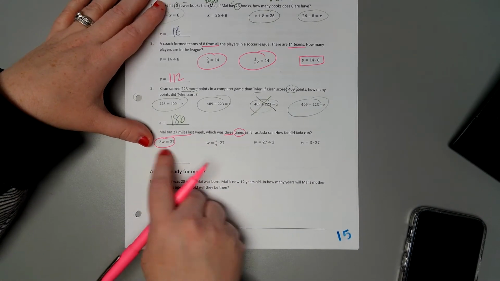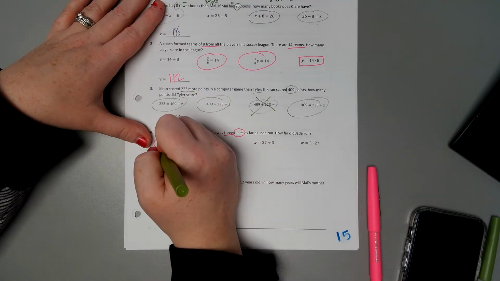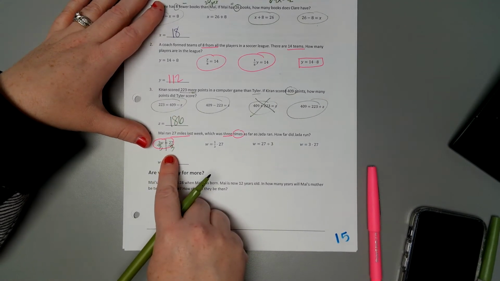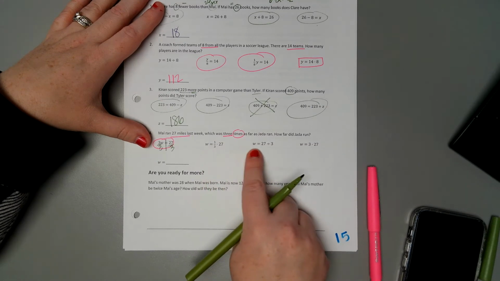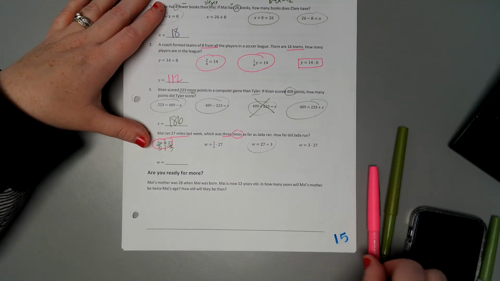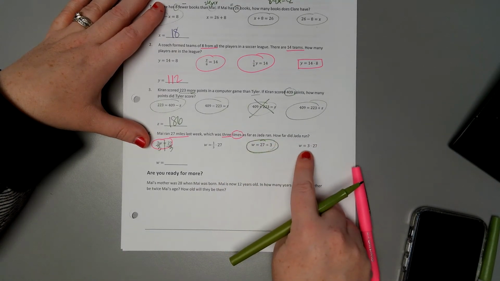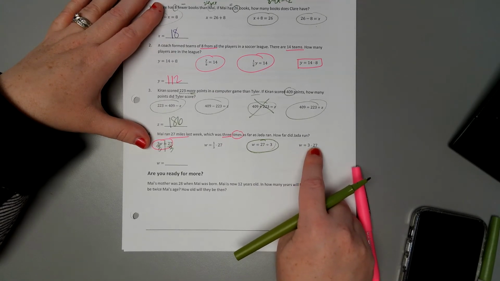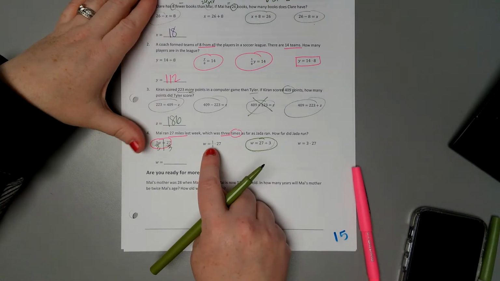The opposite of multiplying by 3, if we were to solve this, would be divide by 3. Is there any of them that say 27 divided by 3? That's a fraction. Well, I'll look at that one. 27 divided by 3. Okay. This one says 3 times 27. That's going to give us a really big number, and Jada ran less. So that one doesn't work. Which means this one will work.